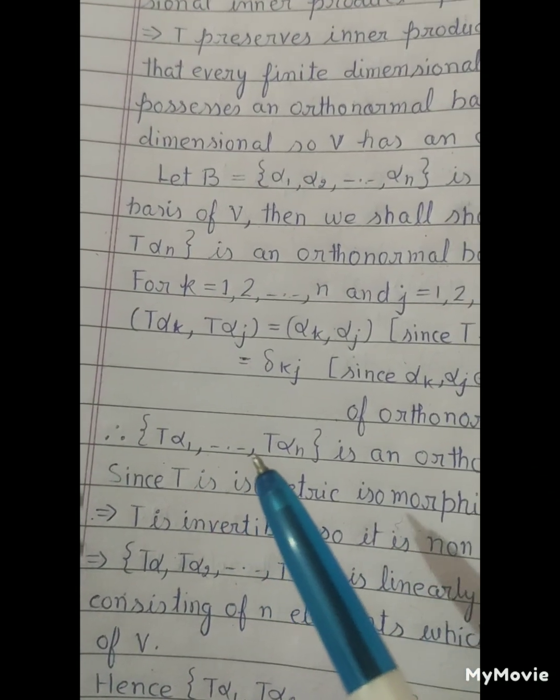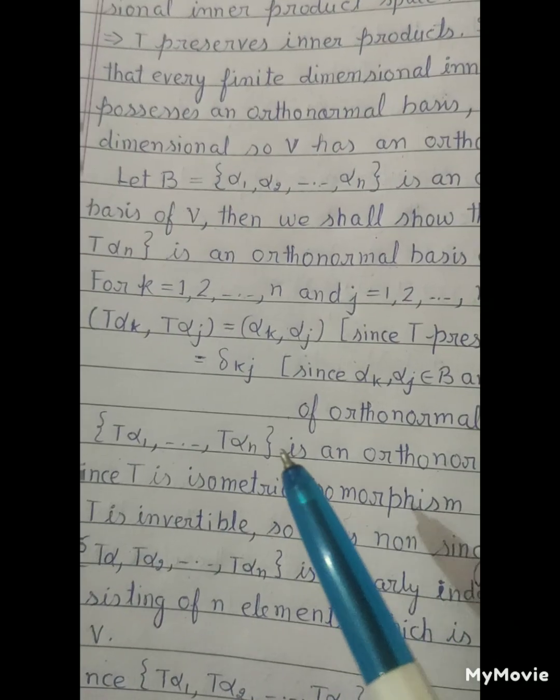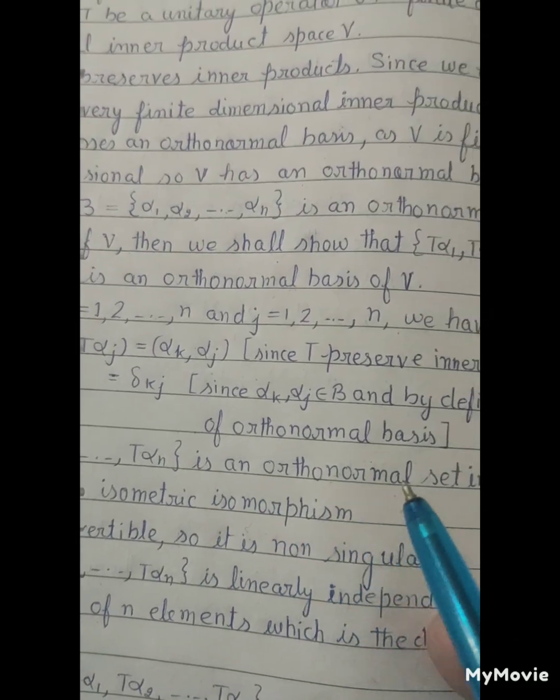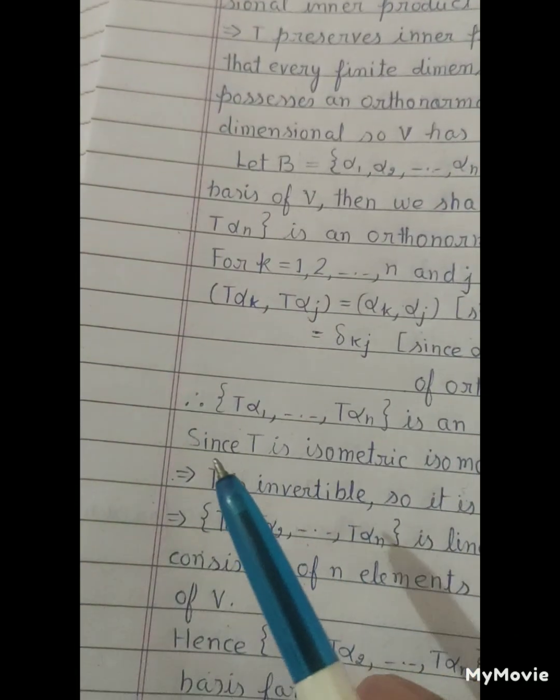So T of alpha 1 and so on T of alpha n is an orthonormal set in V.